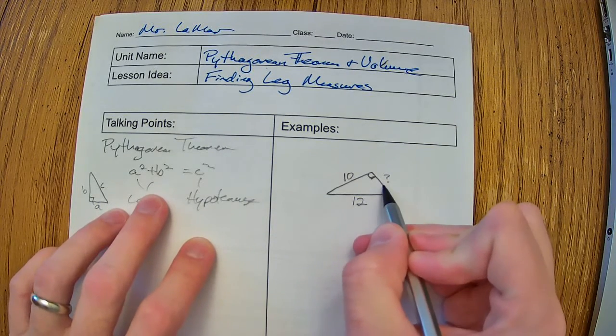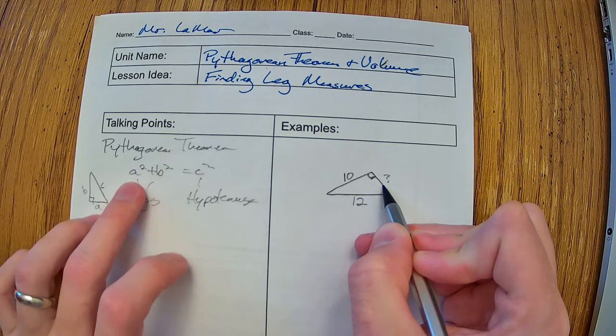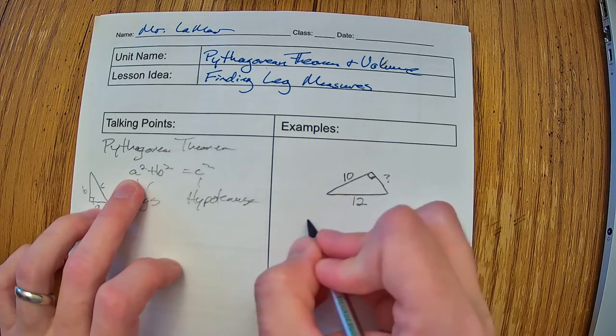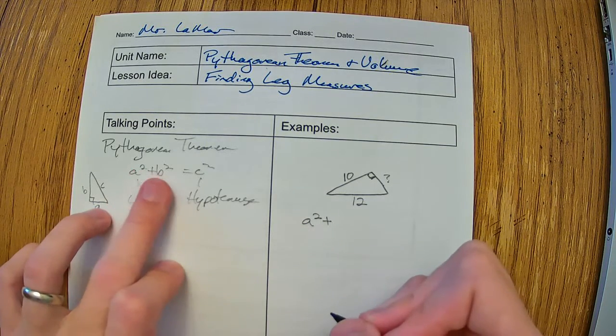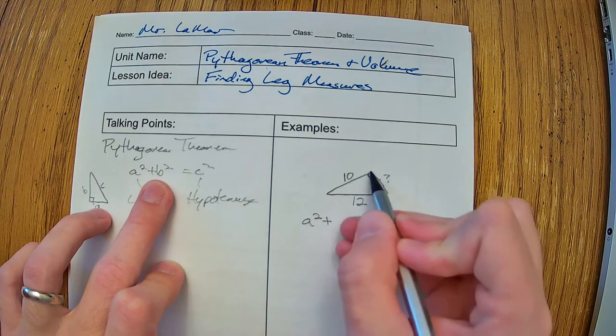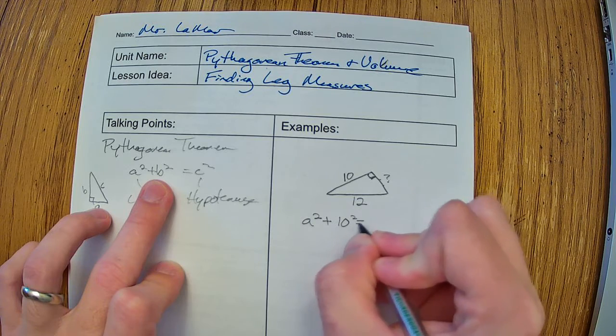So first thing I don't know, let's grab this side. I don't know what this first leg is, so I'm going to go ahead and call it A. Now, we could call it B as well. It's up to you, but I'm going to call it A in this case. So a squared, I'm not sure about. B squared is the other leg measurement. Well, in this case, I know the other leg. Remember, legs make up the right angle. So in this case, 10 squared.